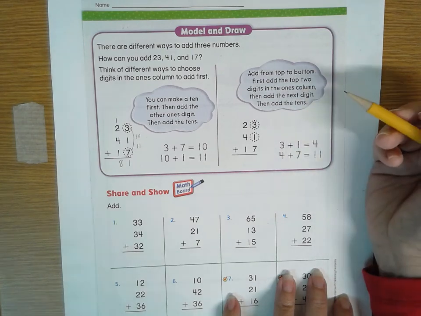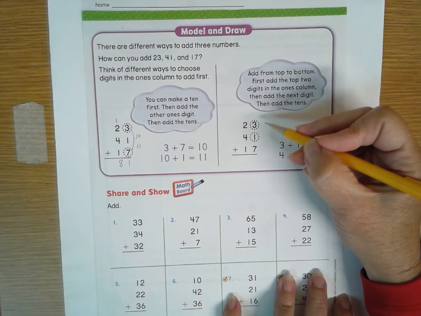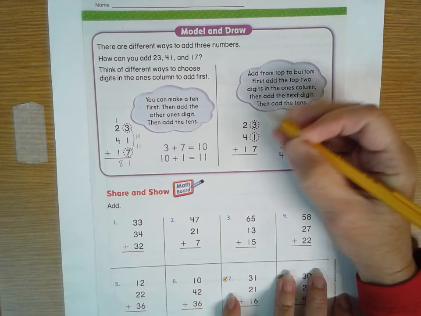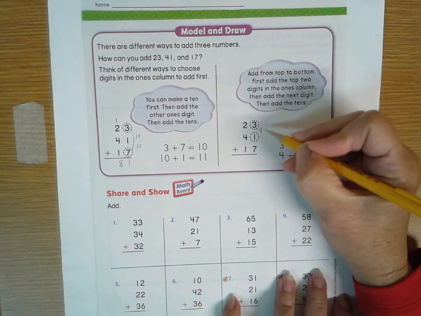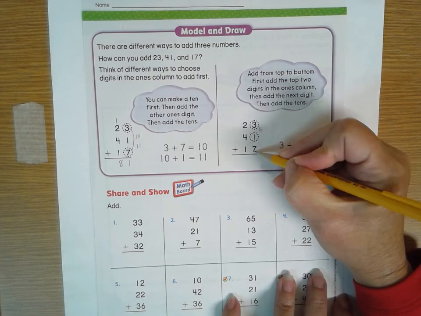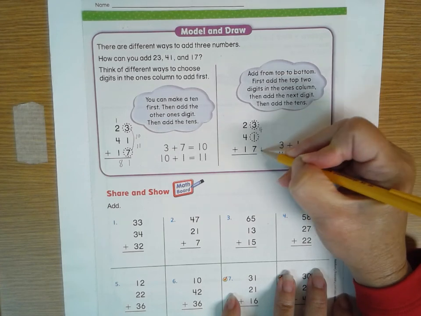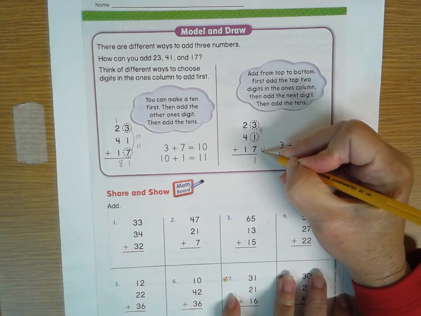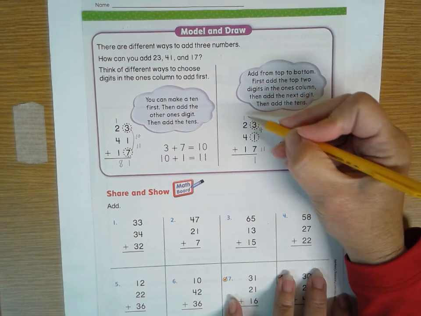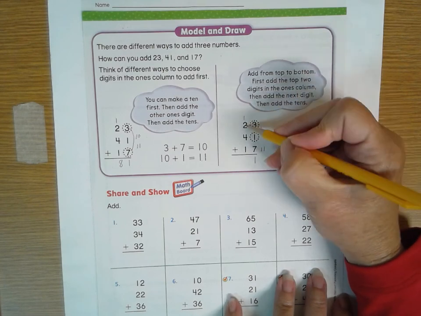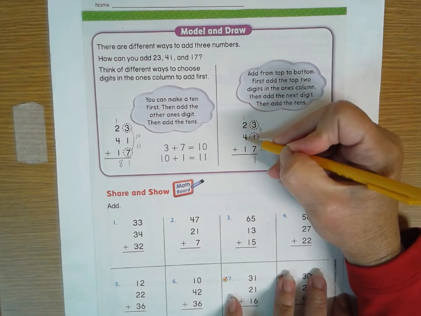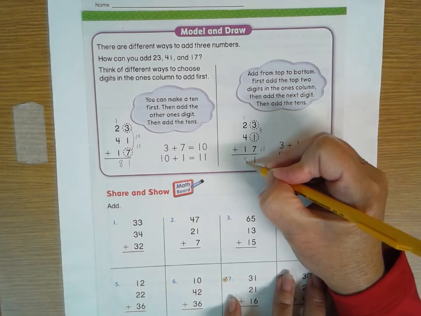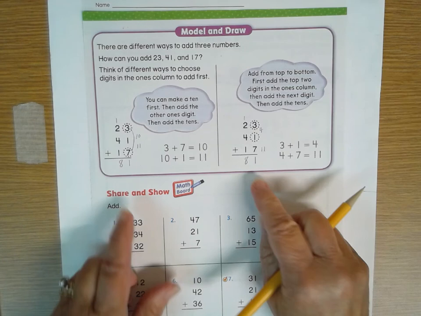So they just start here at the top and they do the 3 and the 1, and 3 and 1 is 4. And then 4 plus the 7 is 11. So the 1 goes down for the ones place, and the 10 has to go in the tens place. And we still have to add our tens. 2 plus 4 is 6. 1 more makes 7, and 1 more makes 8. It doesn't matter which way you add it. If you're adding the same numbers, you should get the same answer.